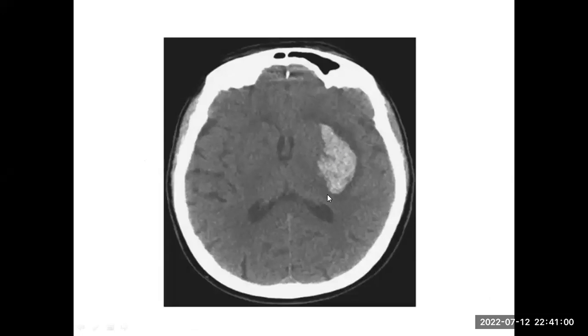This is an intracerebral hemorrhage, as you can see. It's bleeding into the brain parenchyma, and specifically here, the bleeding is in the area of the basal ganglia, and it's affecting the internal capsule. So this can be considered as an intracerebral hemorrhage. And this is the most common location of intracerebral hemorrhage, in the area of the basal ganglia.